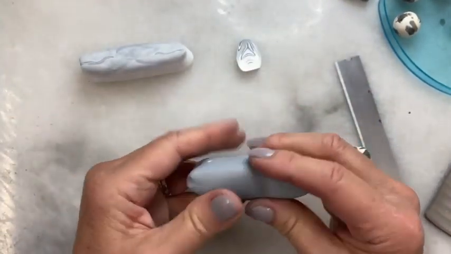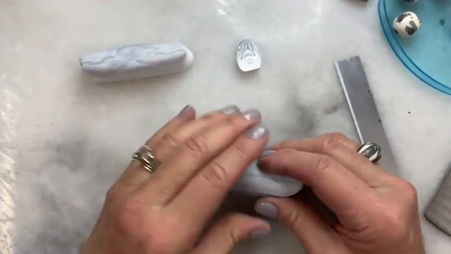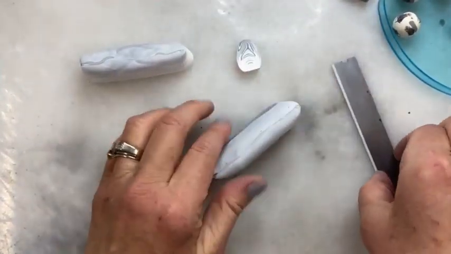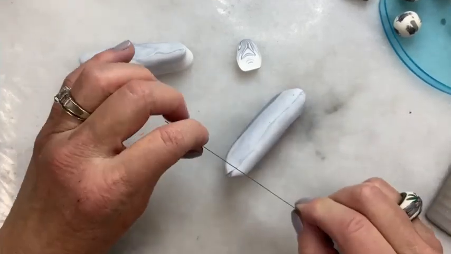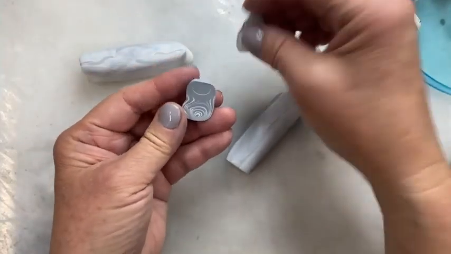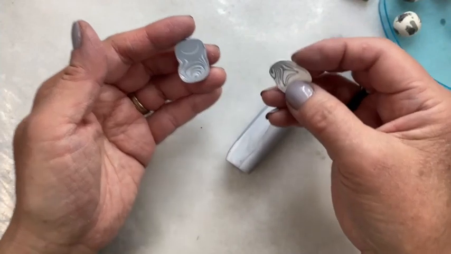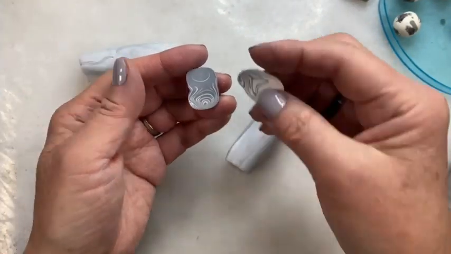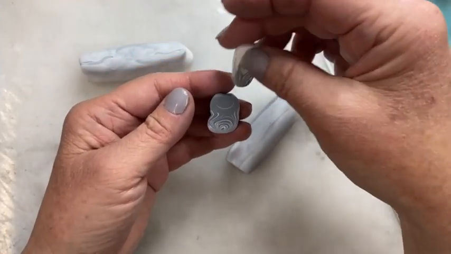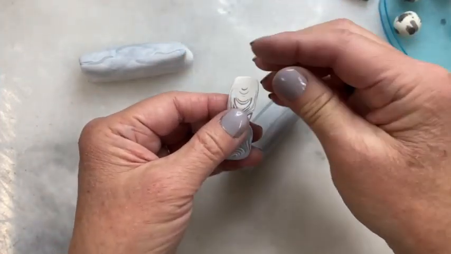Let's do the same thing here. And I will show you what this looks like on this end. So this is the dark side. Then this is the light side. So actually, it goes more like this.